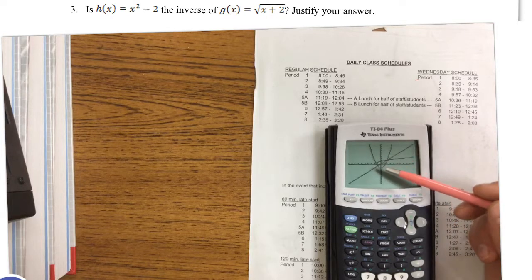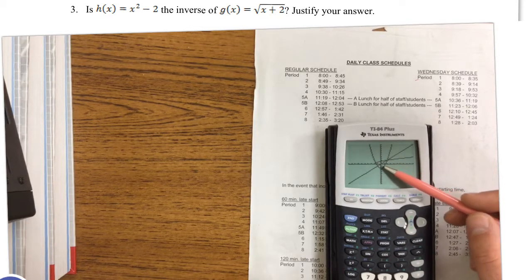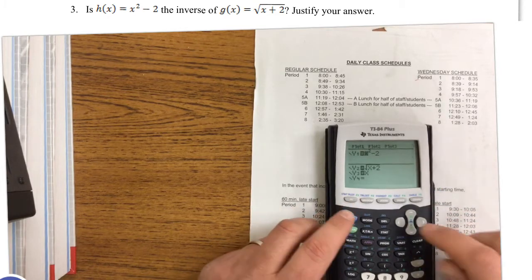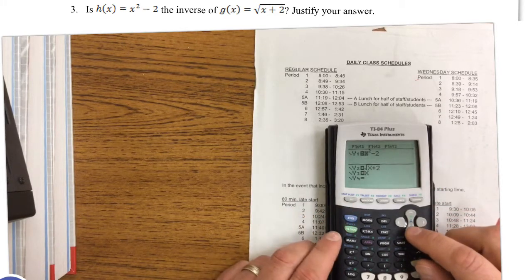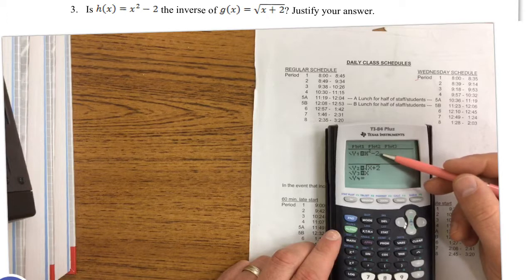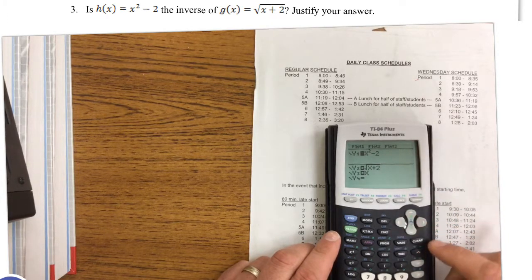Okay, this is kind of confusing. It doesn't really look like it's going to fold over the line y equals x and have symmetry. But also, I'm a little bit confused by one thing here. We can't use the entire domain of negative infinity to infinity on x squared minus 2. And here's why.